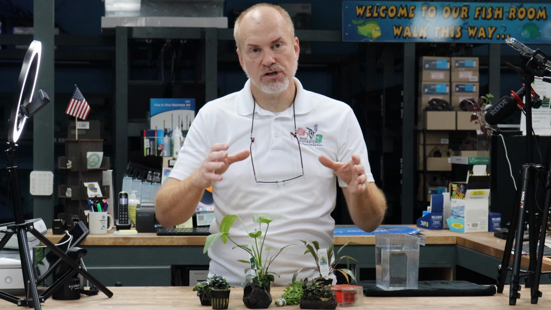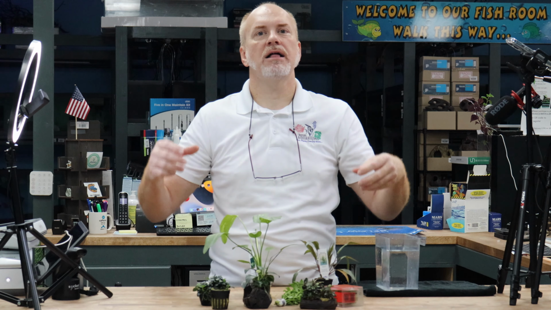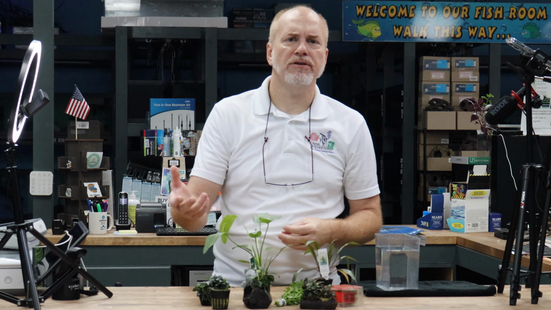One group is going to be the plants that get their nutrition from the water, right? You have this as your tank, you're going to have the water column, and they pull in the nutrients, nitrates, phosphates, potassium, and they pull it from the water column.